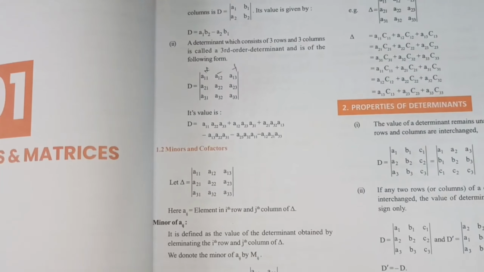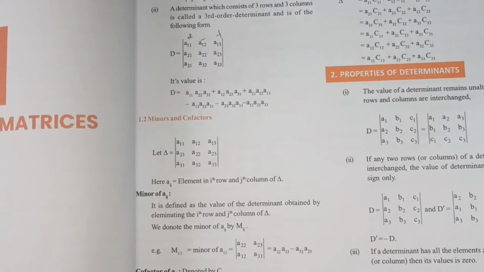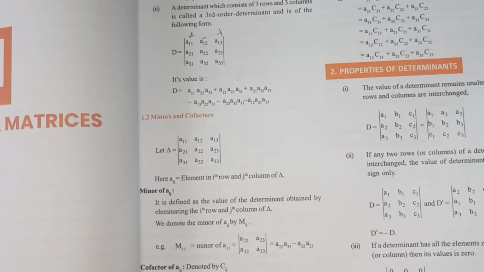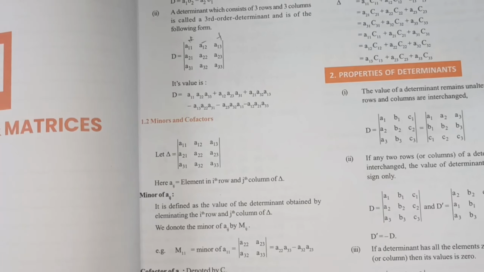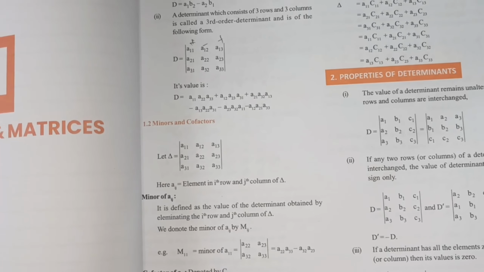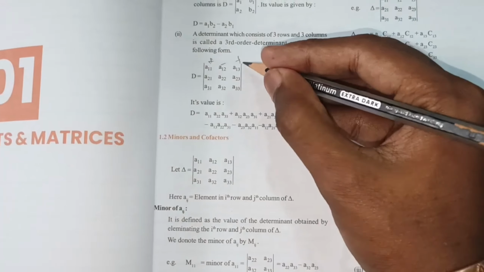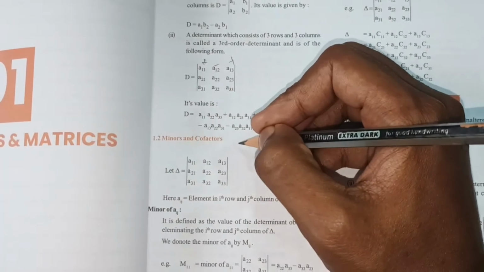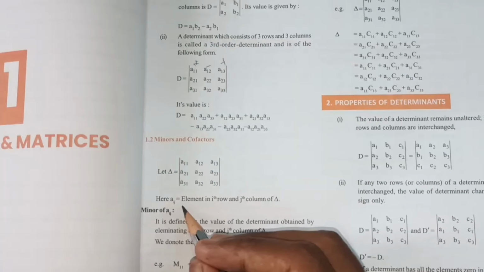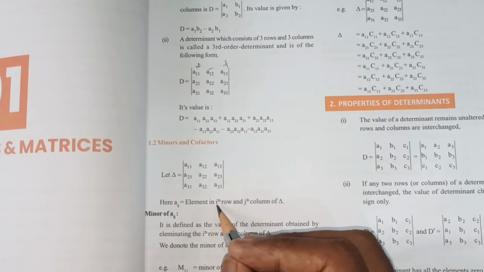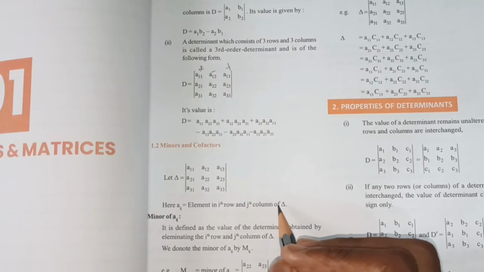Next, minors and cofactors. Let delta represent the determinant of the matrix. So delta equals what? I have explained it above. Here aij is the element in the ith row and jth column of delta.